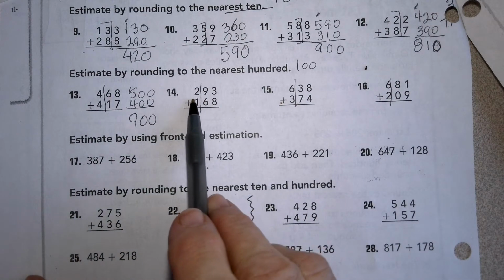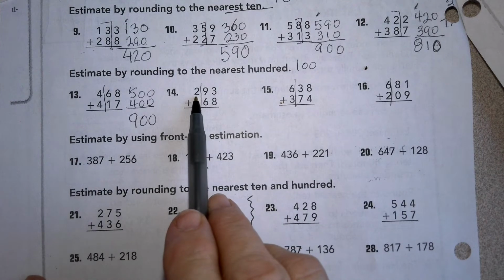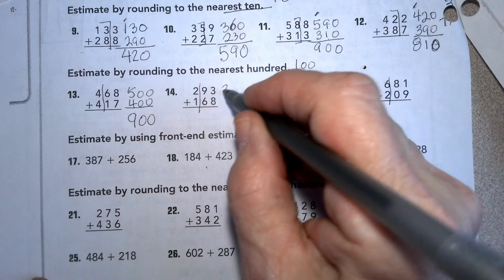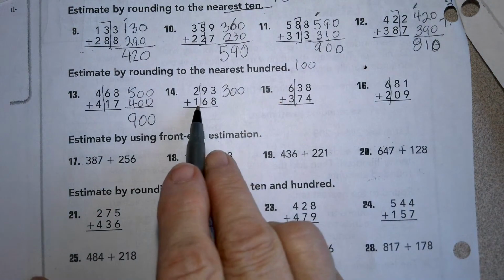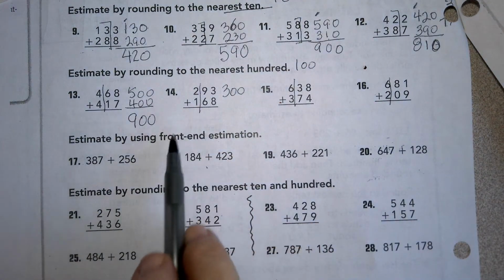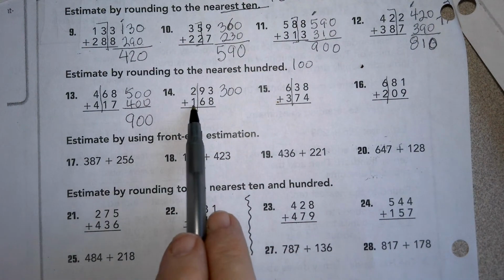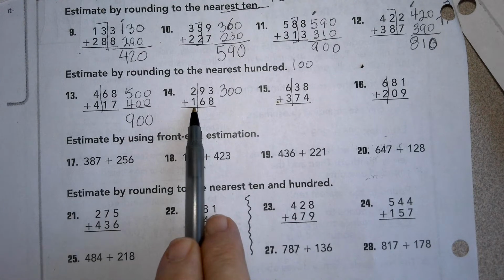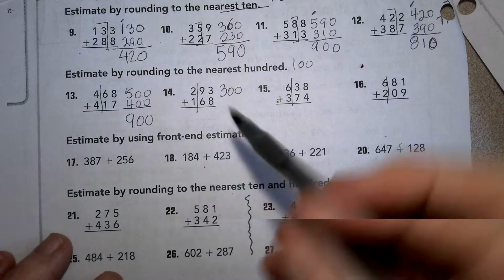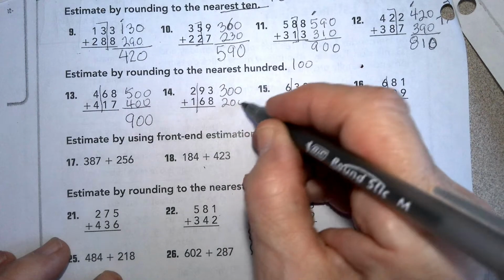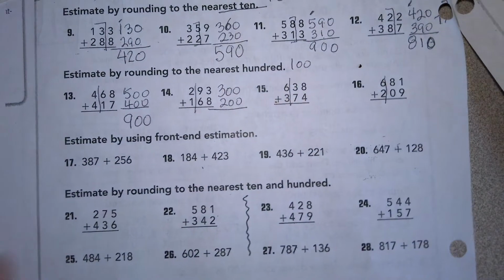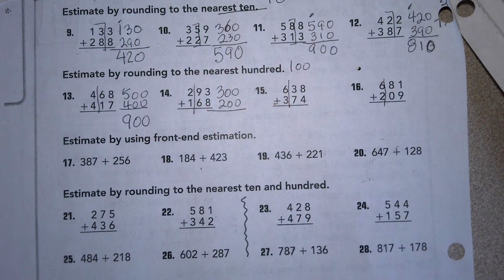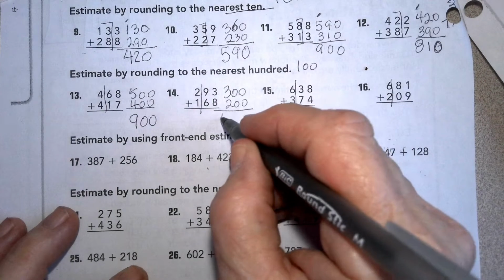Then is this closer to 200 or 300? Very good. This one right below, is it closer to 100 or 200? 200. Good job. And the hundreds are even easier to add. What is 300 plus 200? 500.